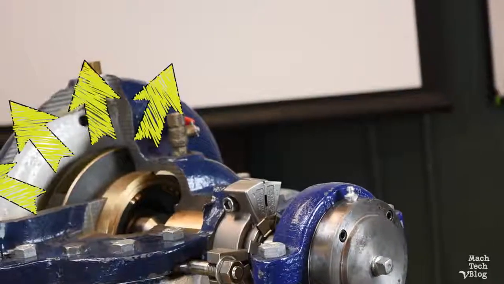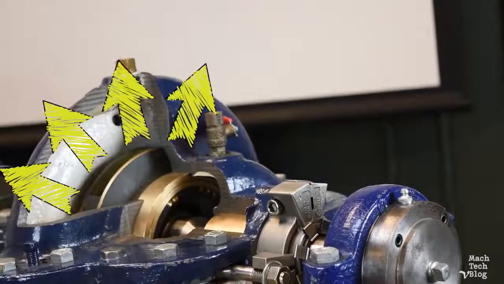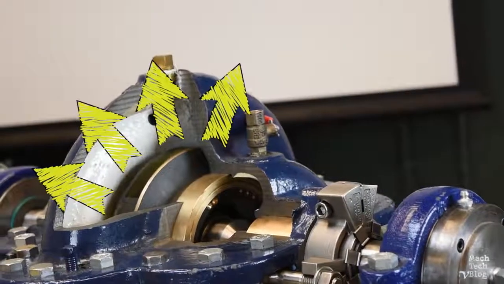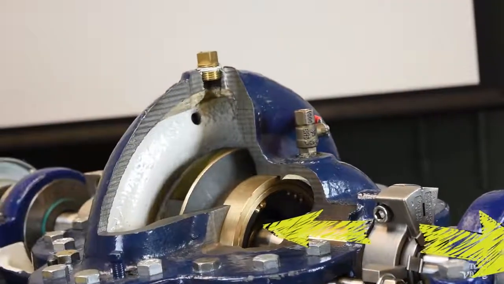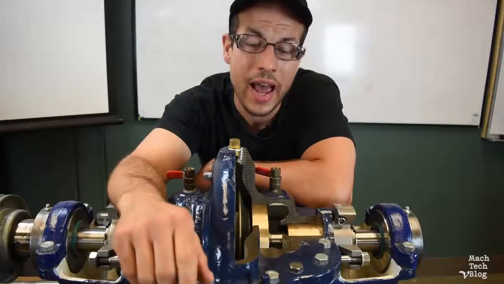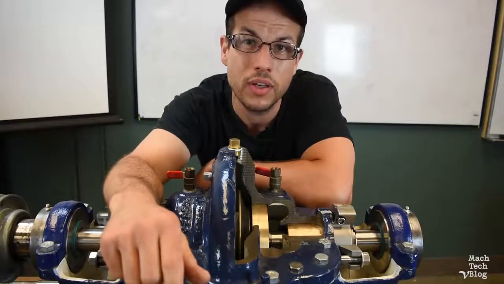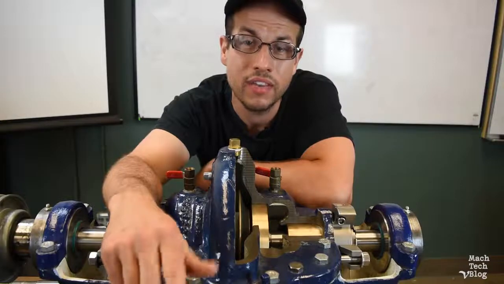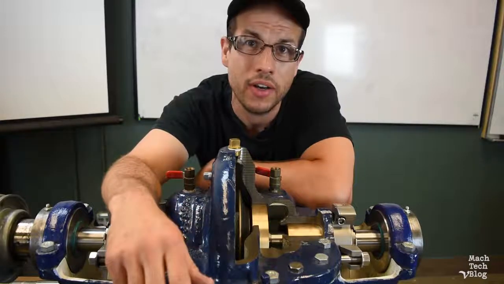And there are essentially two different kinds of loading. There's radial loading, which is 90 degrees perpendicular to the shaft axis, or there's axial loading, which is parallel to the shaft axis. And how much and what type of load you have acting on your shaft is going to decide what kind of bearing you're going to use.